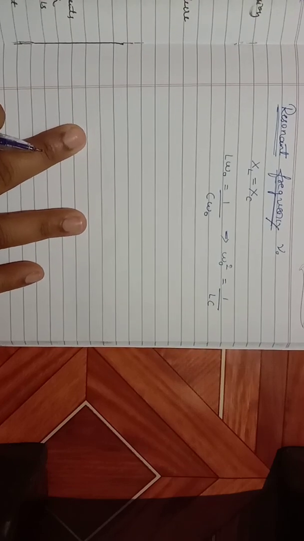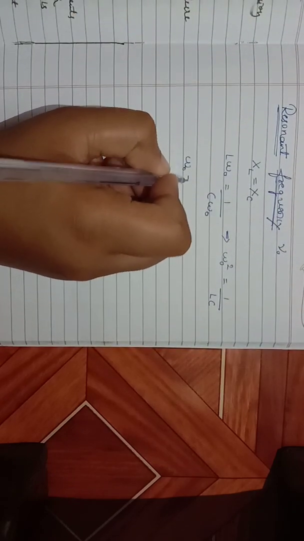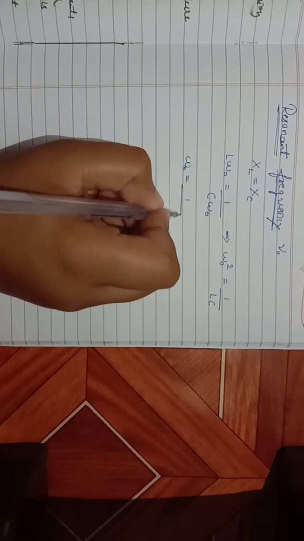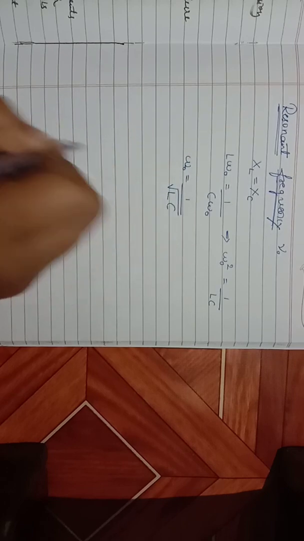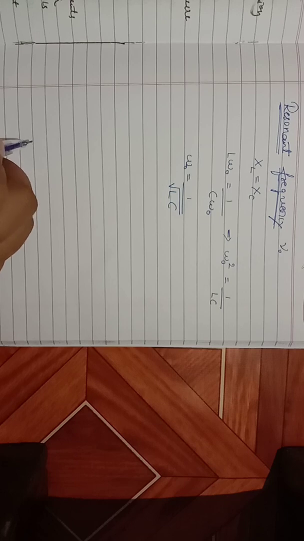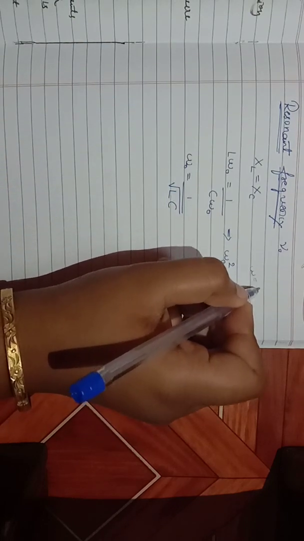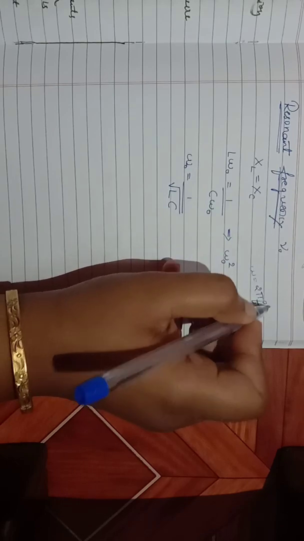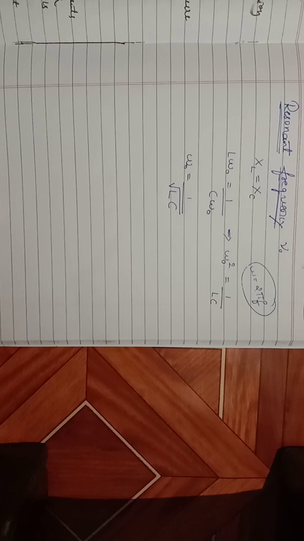So what will omega naught give now? Omega naught is nothing but 1 by square root of L into C. But you already know the angular frequency omega is nothing but 2 pi f. I always keep on telling this.